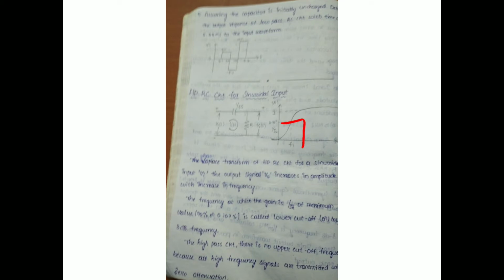We are increasing the input frequency, and on reaching some frequency the curve breaks and it gets a constant value. Here the lower cutoff frequency occurs. That value is 70%, that is 0.707.